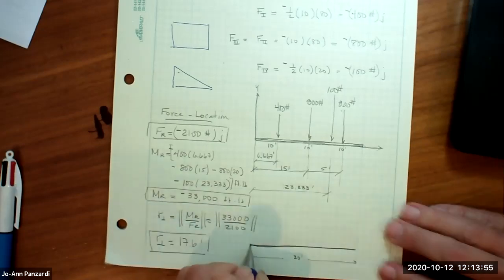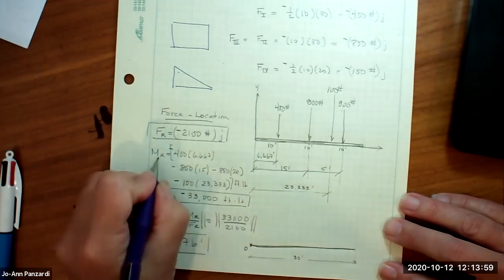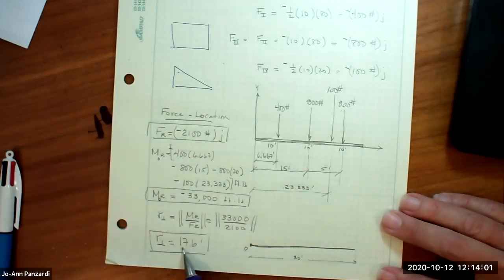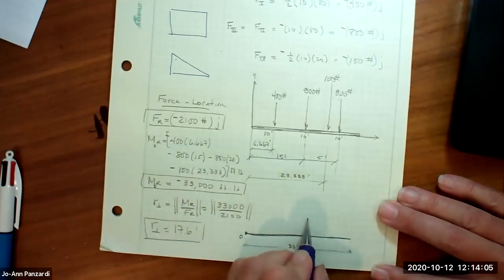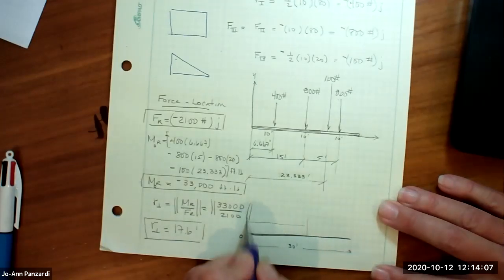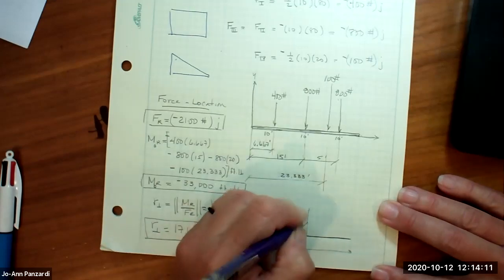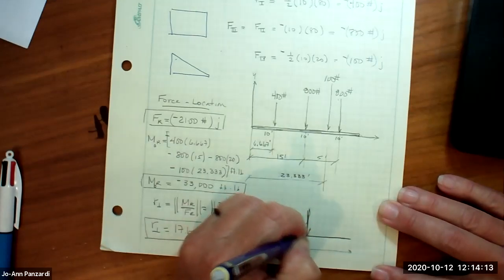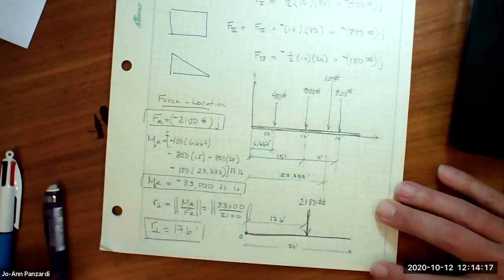So that means, because we're doing all the moment about O here, this perpendicular distance is being measured out. So right here, this distance is 17.6 feet, and my resultant force is 2,100 pounds going down.